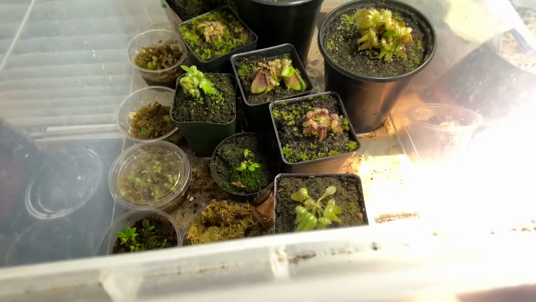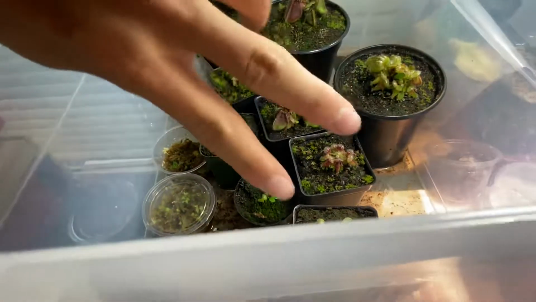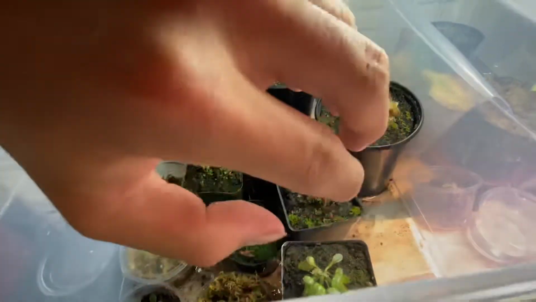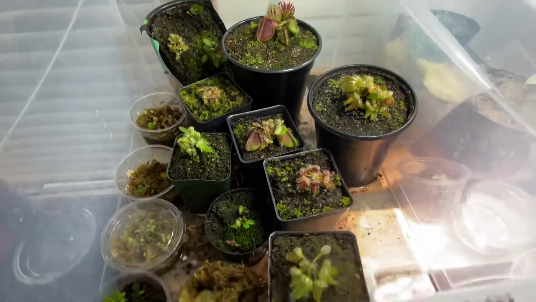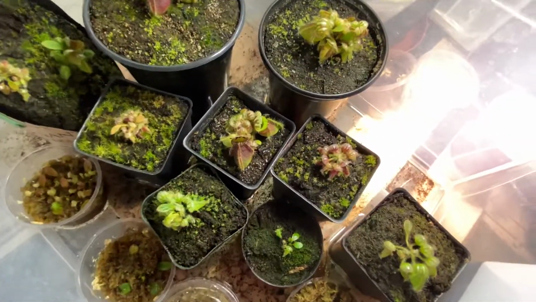from early on. If you see a couple of lines on the lid, that's most likely a juvenile pitcher. But if the lid is just green and has a bunch of bumpy ridges, that's probably an adult pitcher. That's how I distinguish it. For example, over here.